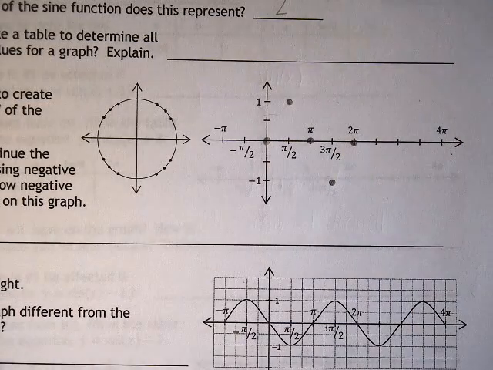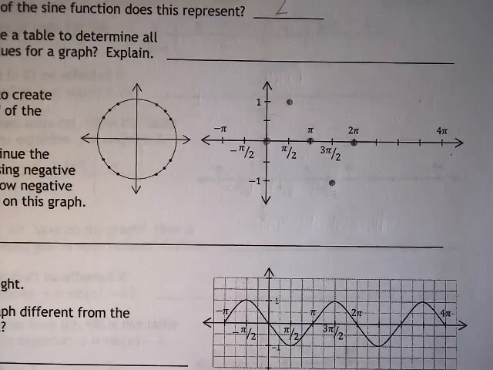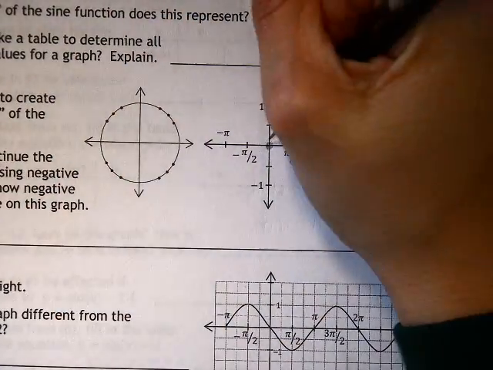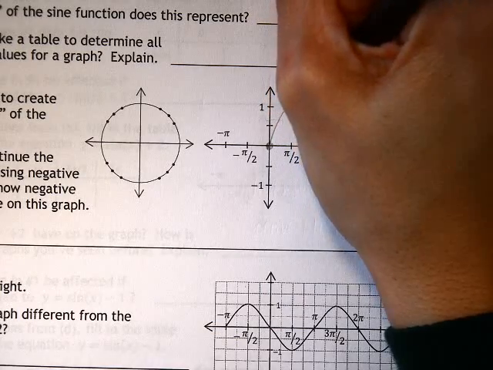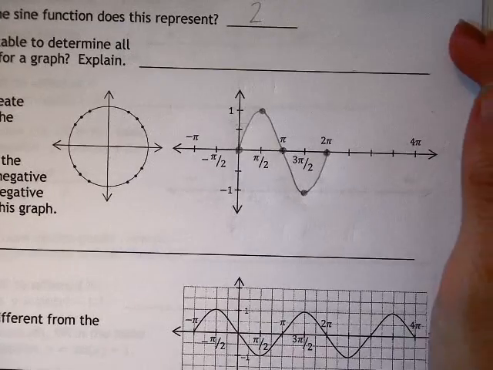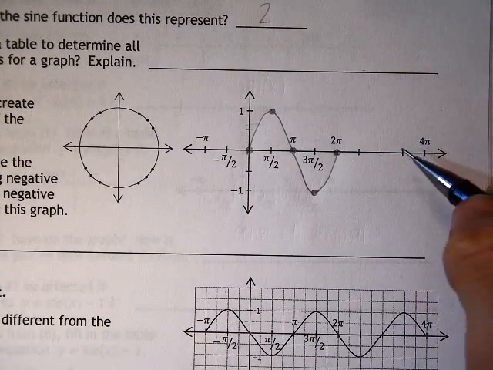Now you can definitely tell that the scale of this graph is going to look a little bit different. It's going to look a little bit more squished in, so to speak. But if I connect the dots, we'll definitely get that same kind of wave pattern that I had the first time. And we can make a hypothesis.